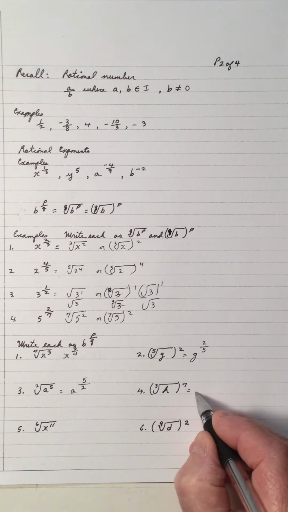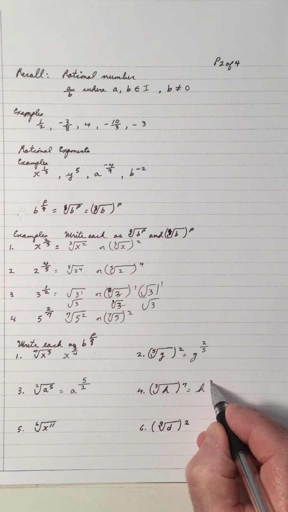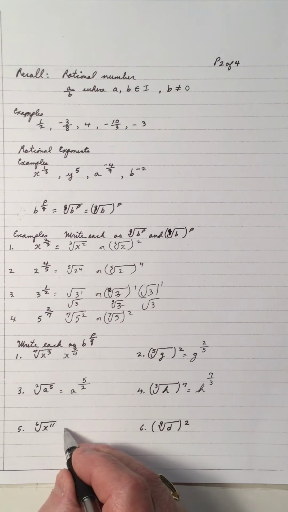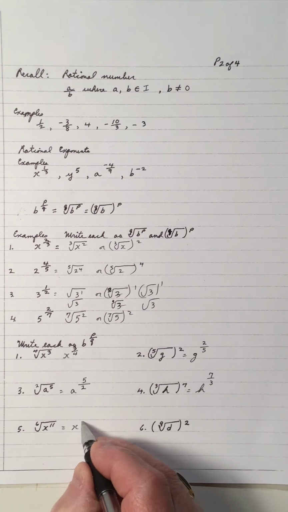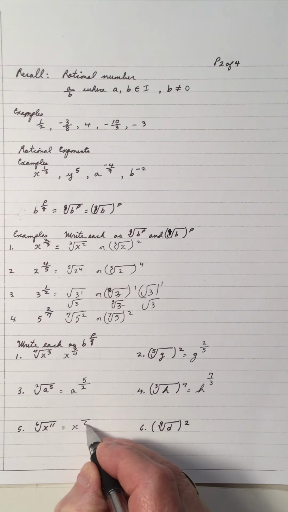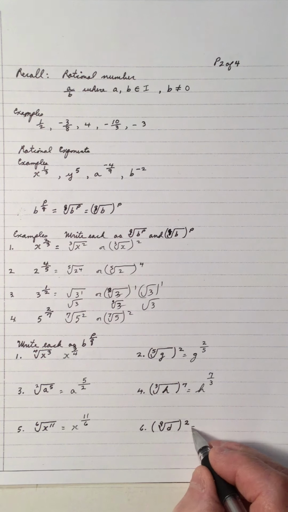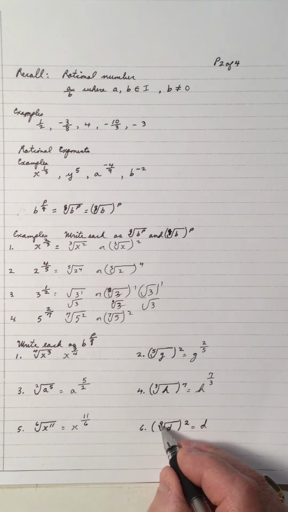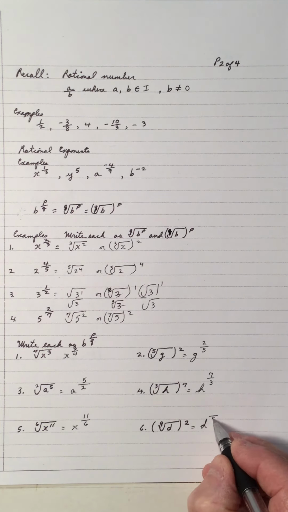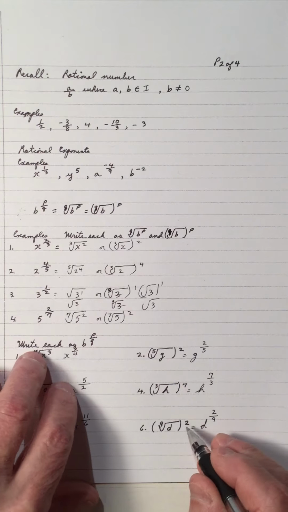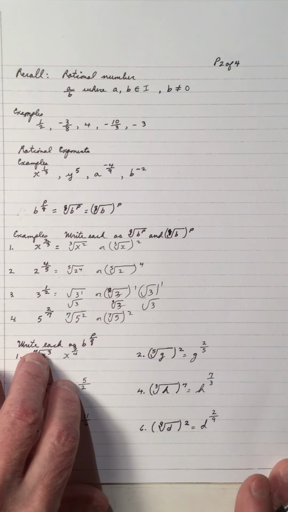We have h is the base, and the root is 3, and the 7 on the top. And we have a base of x, 6 root, 6 is the denominator, 11 is the numerator. We have the d root, d. We have the root is 9, so that's your denominator, and 2 is your numerator. Again, the root is your denominator, and the extra power goes into the numerator.